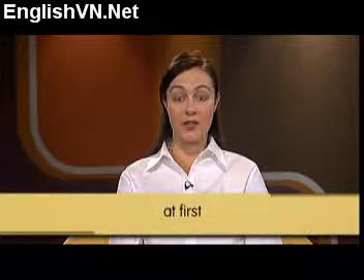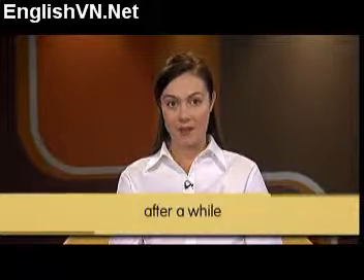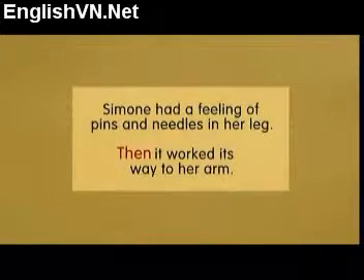In more formal language, you might find transition signals like at first, subsequently, or after a while. If we wanted to make Simone's story clearer, we could add some transition signals to her story. If we were writing her story, we might use more formal transition signals. Simone had a feeling of pins and needles in her leg. Then it worked its way to her arm.